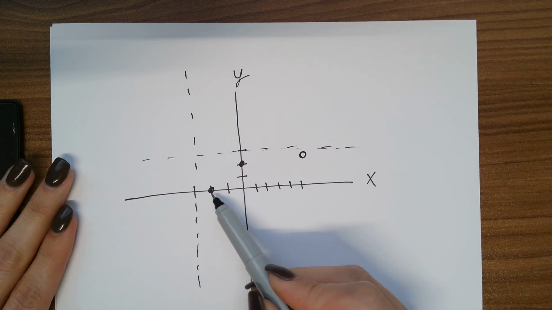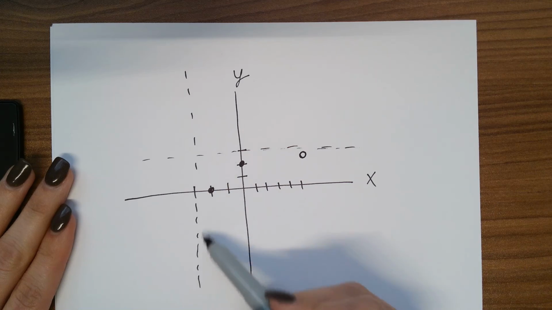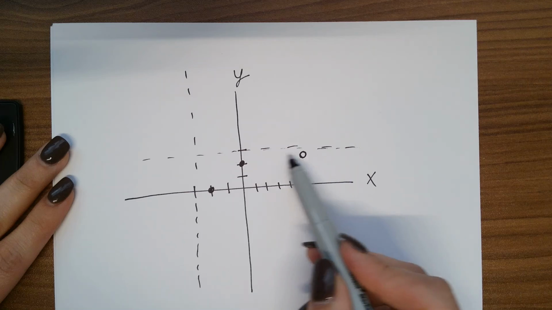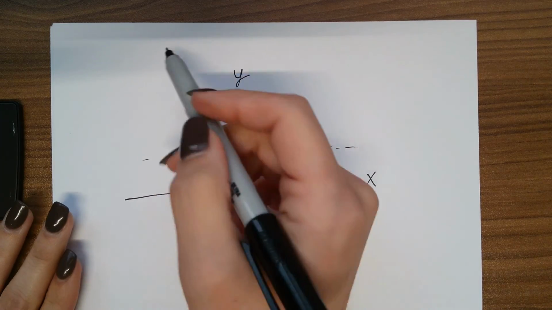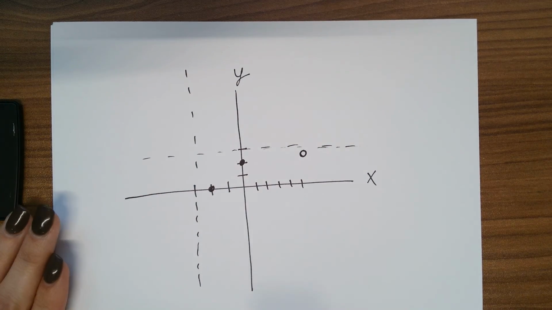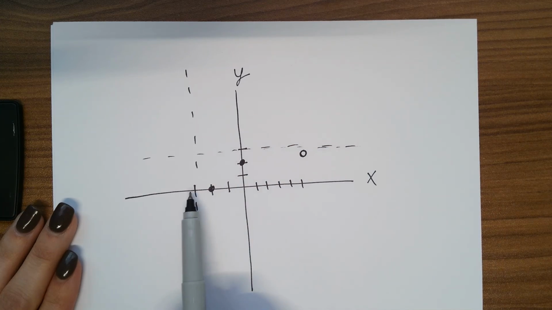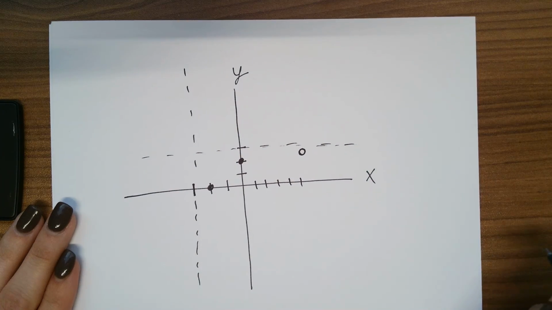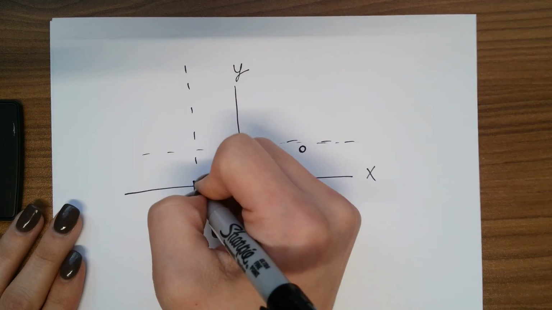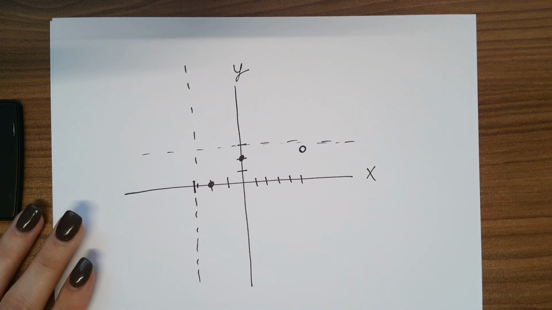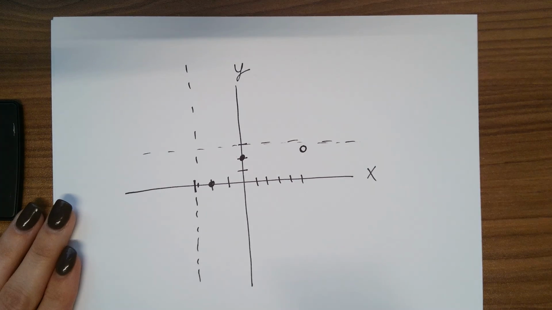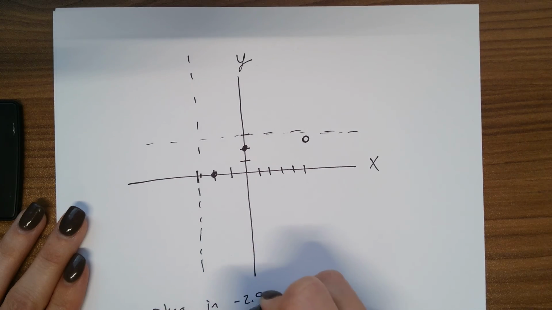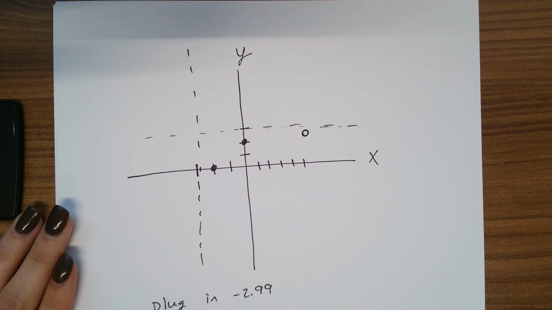And so now, since all of my points are right here in the bottom right, I'm going to safely assume that my graph goes right here. But let's test either side of my asymptote just to see what that looks like. So I'm trying to figure out on the right side of my vertical asymptote, so just on the right side of negative 3, what is my graph doing? So I'm going to take a point that's just on the other side of that asymptote. So let's say negative 2.99. So I'm going to plug in negative 2.99 to see what kind of value I get.